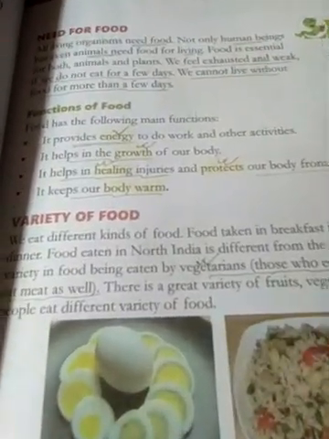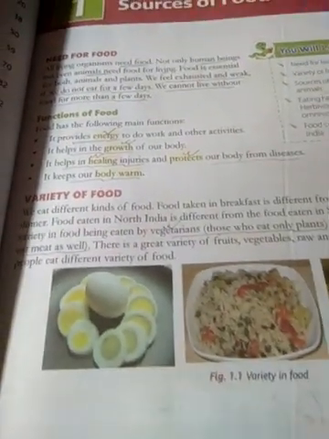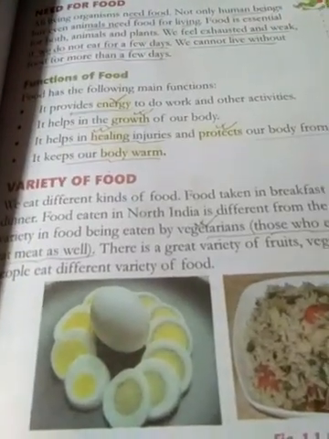Now come to the third point, that is the variety of food. Is there any variety of food? The answer is yes.